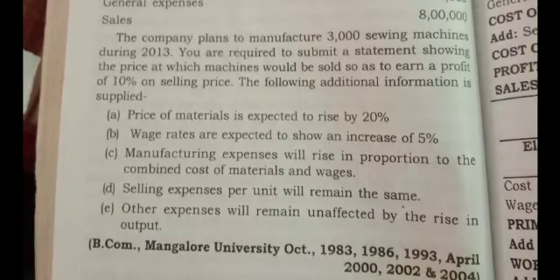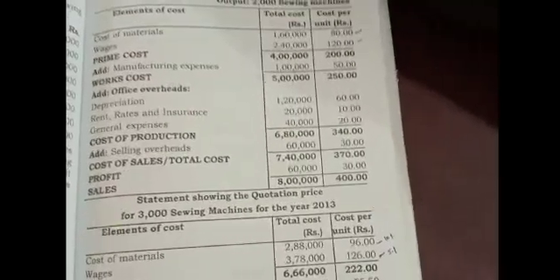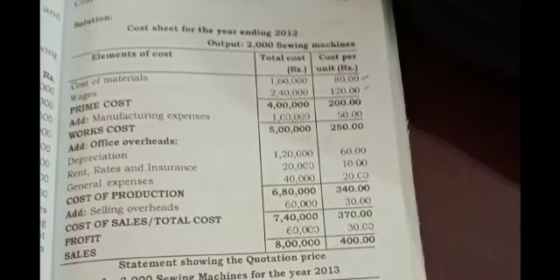So this is the solution. Cost sheet for the year ending 2012. You need to prepare both the cost sheet and the quotation price. For both, marks are provided in an examination, so you need not skip this topic. You need to do both.